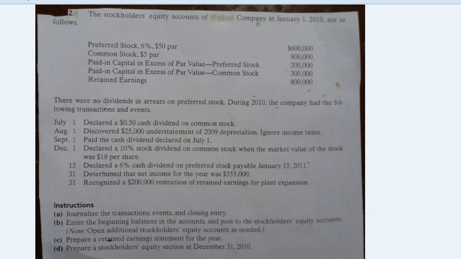The last required is stockholders' equity. Then we have the name of the company, the name of the statement, the balance sheet, then the date, December 31st.